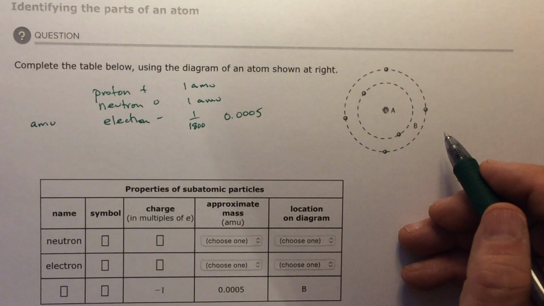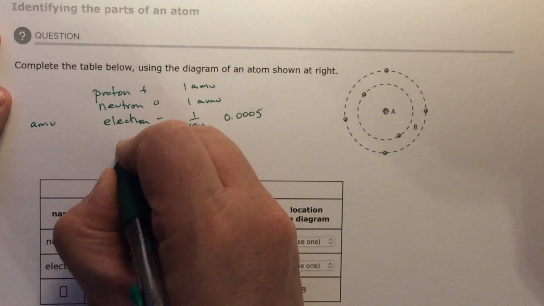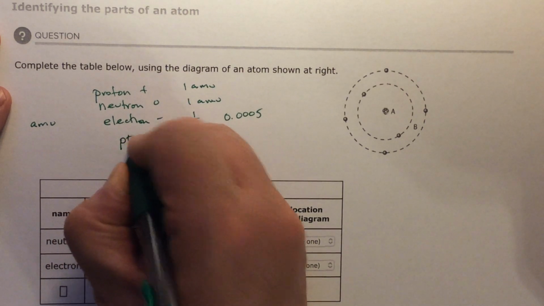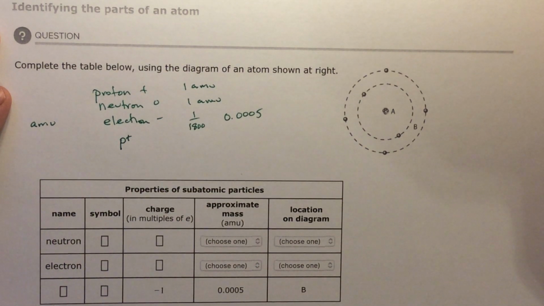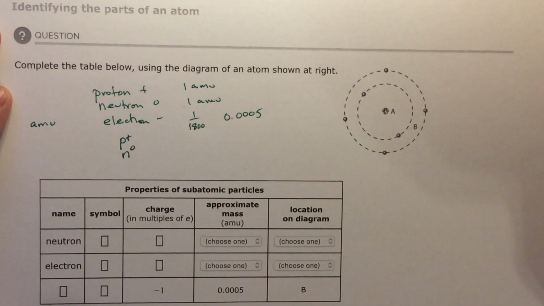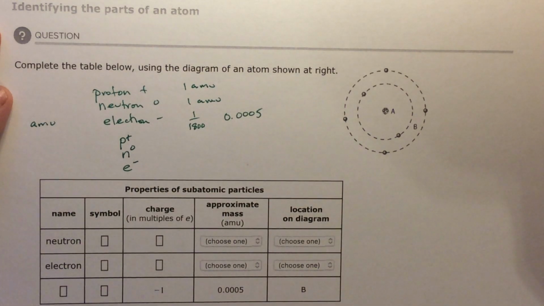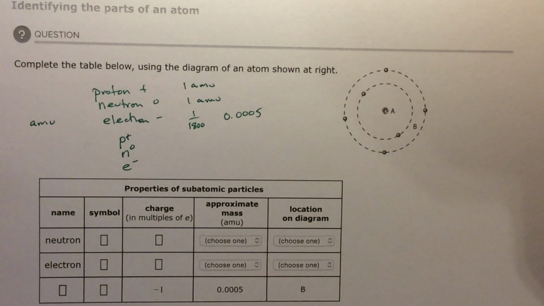So you're going to do symbols. You're just going to see that the symbol for a proton is a P with a superscript positive. That's P positive, or proton. A neutron is going to be an N with a 0 as a superscript, and the electron is going to be an E with a negative superscript. So if you're careful, this is not a big problem. This is not hard. There are just lots of questions here. You could get them wrong if you're not careful.